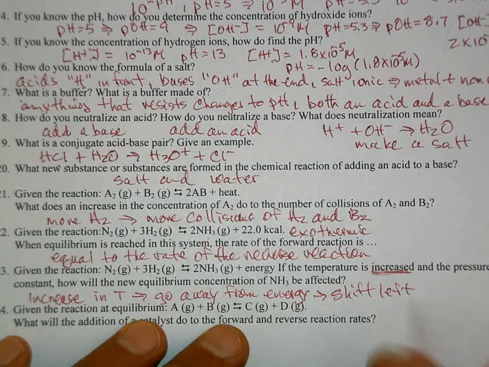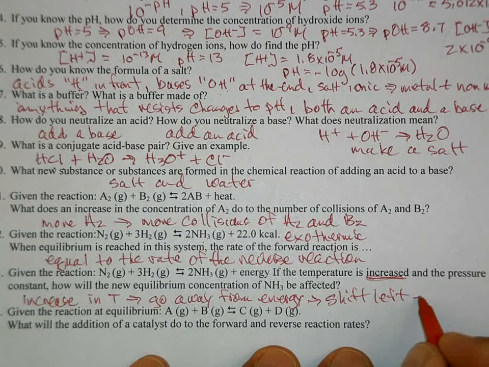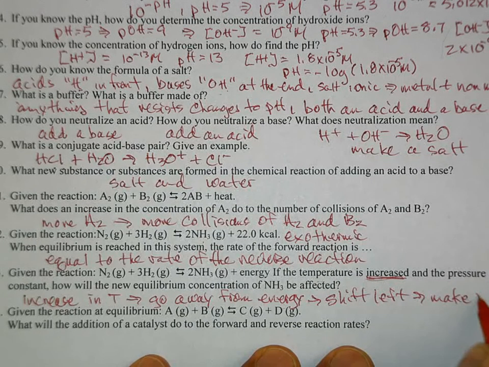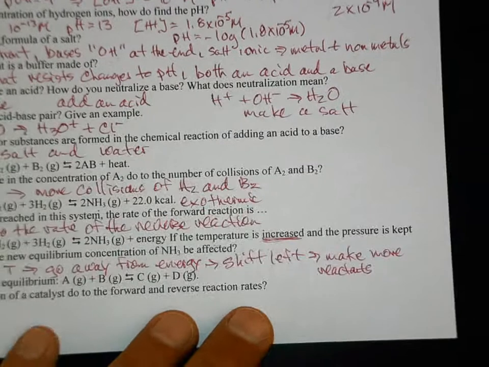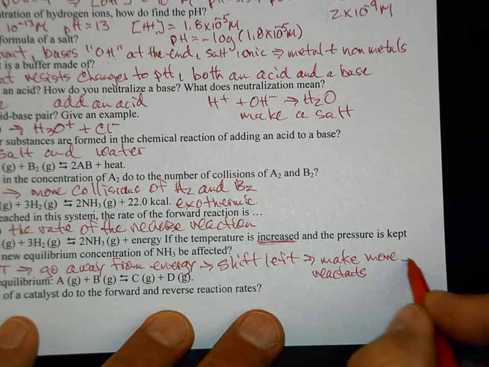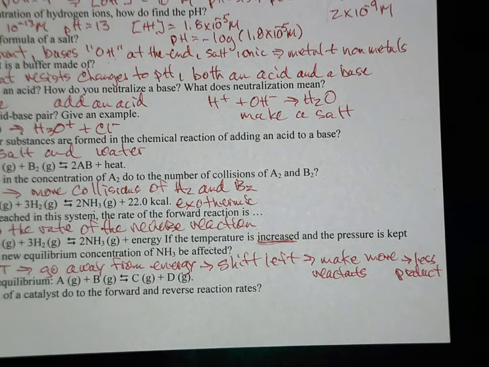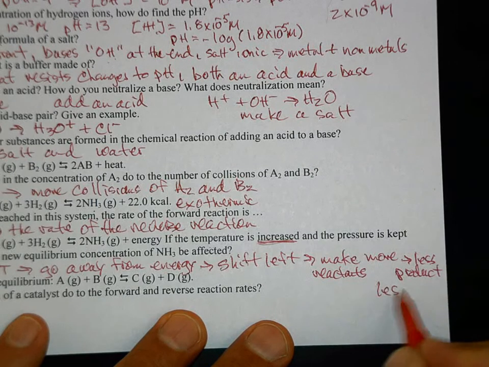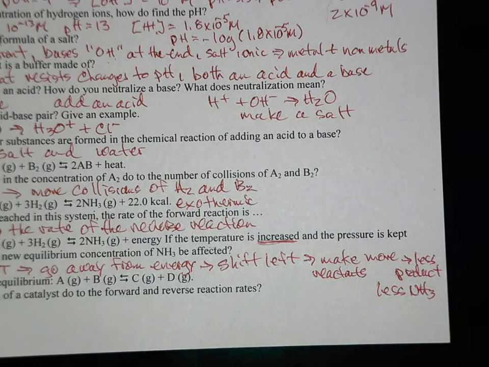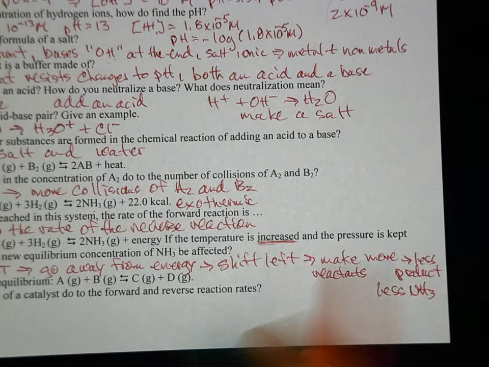Now, what does shift left mean? It means make more reactants, which means less product. Well, the NH3 is a product, so we're going to have less NH3. When we shift left, more reactants, less product. Shift right, more product, less reactants.